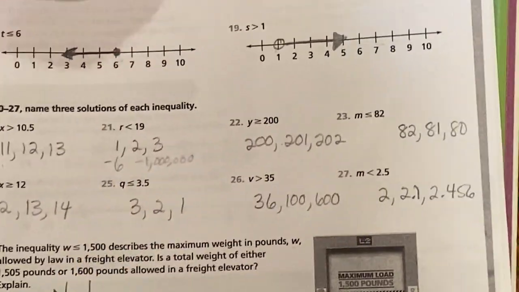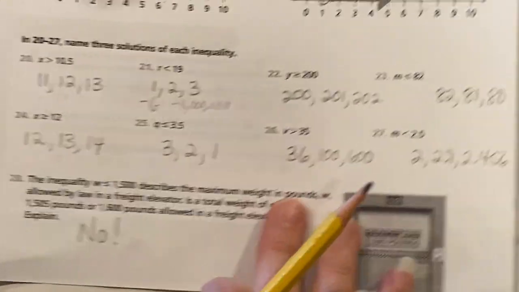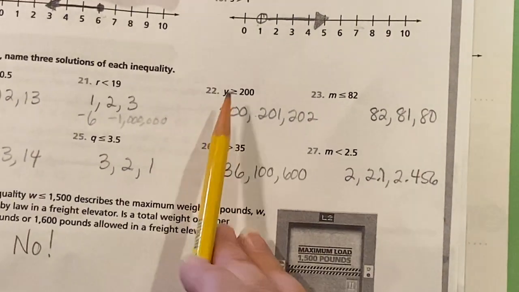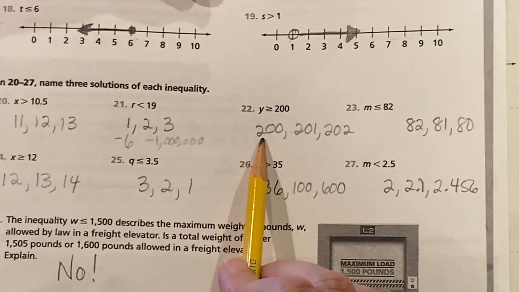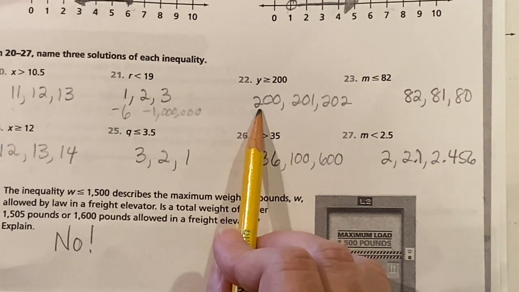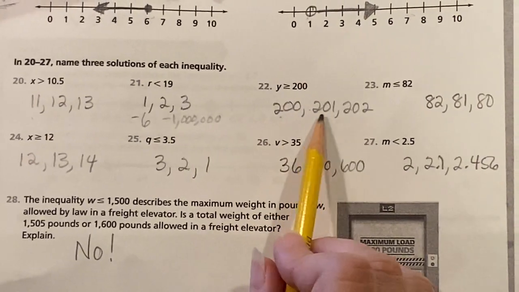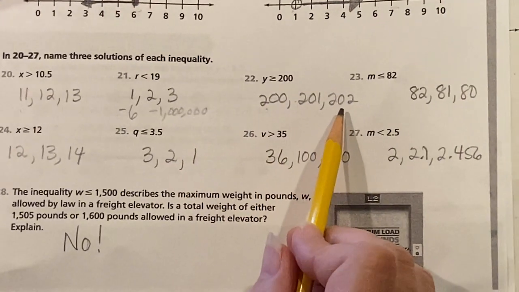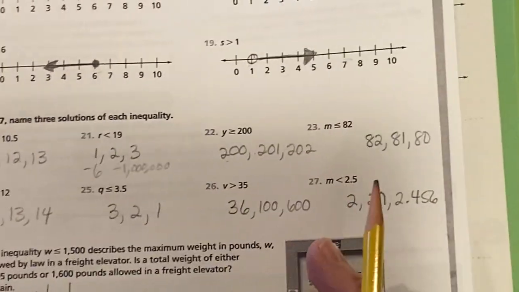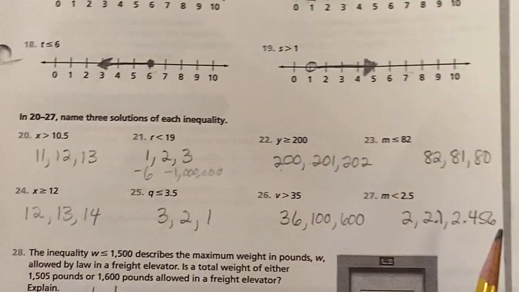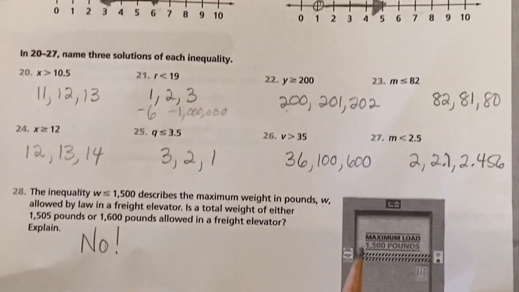Right? Anything that's less than 19. For 22, y is greater than or equal to 200. So 200 could be one of the solutions, right? Also 201, 202, 8,012, 200.1, anything that's greater than 200 or 200 itself.